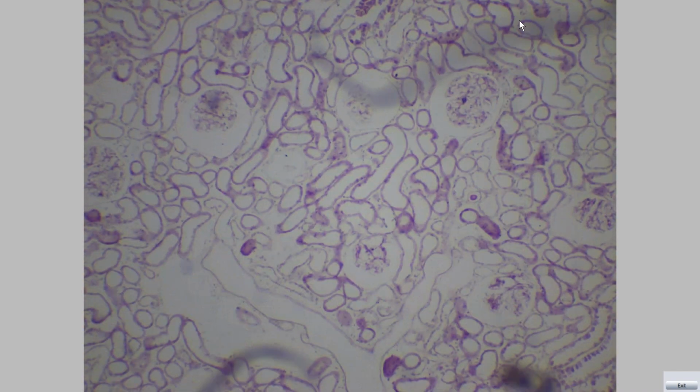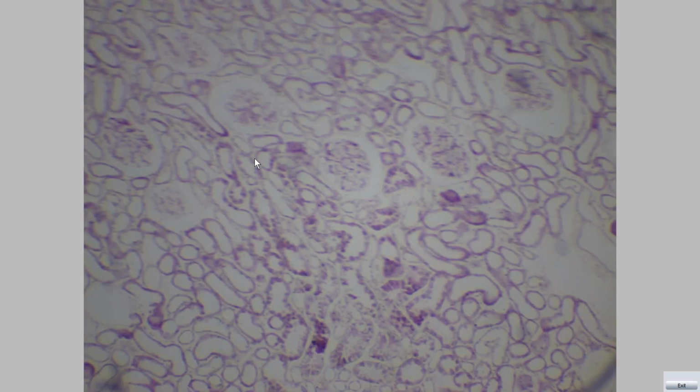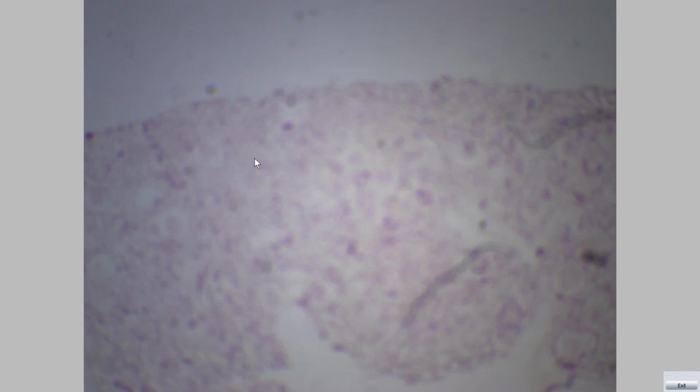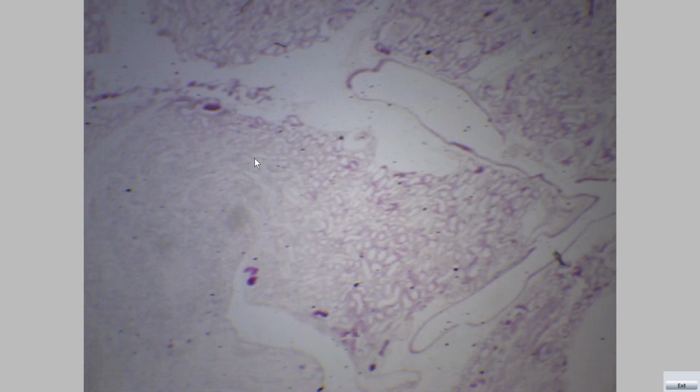This is the outer cortex with renal corpuscles and the cross sections of tubules. And this is the inner medulla. This type of staining stains only the basement membrane.